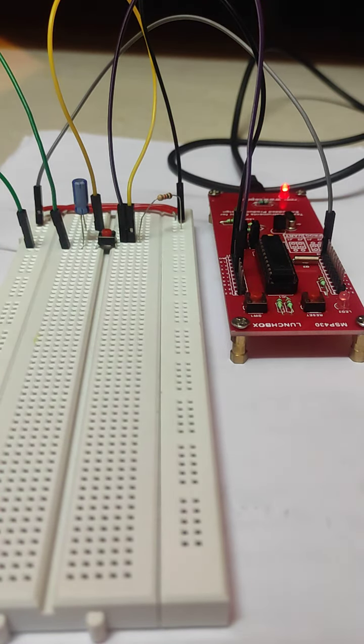But here you can see that some error has happened in between the operation. This is because the capacitor charging is very slow here, since this is a very low power microcontroller. So for removing the bouncing we have used an external capacitor.